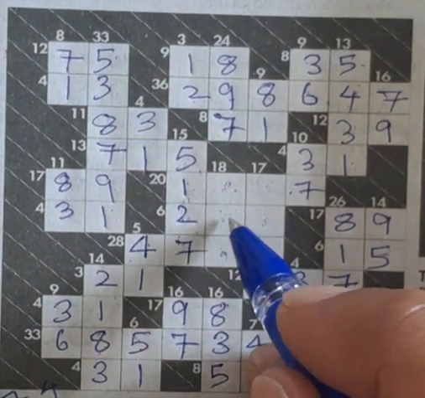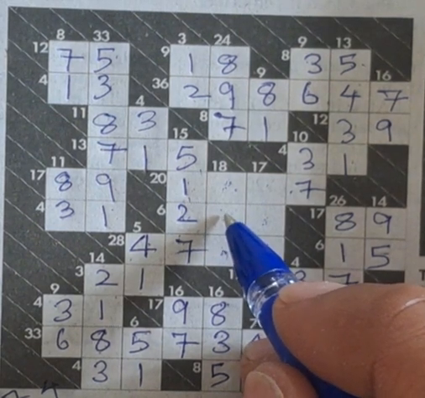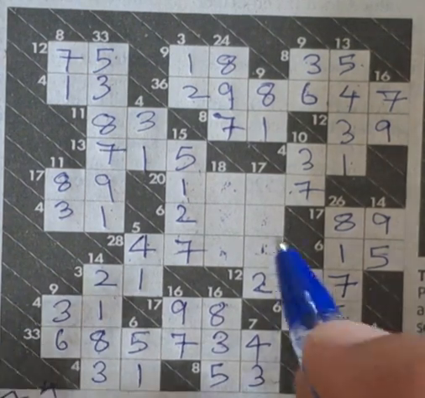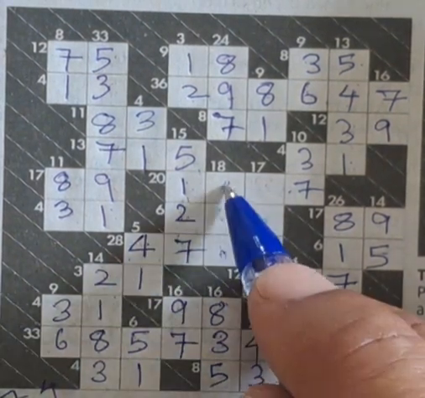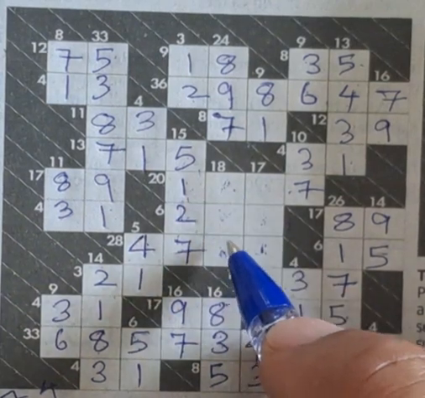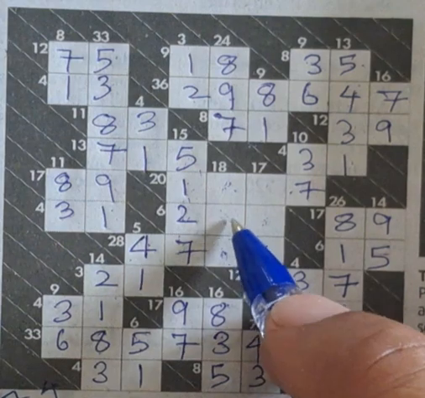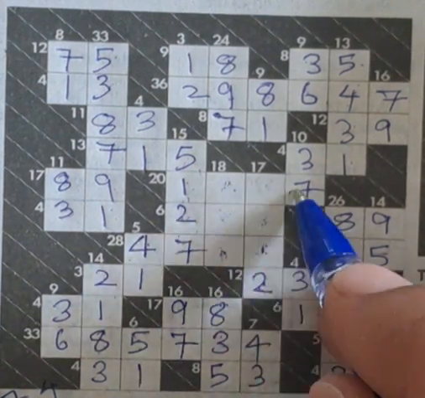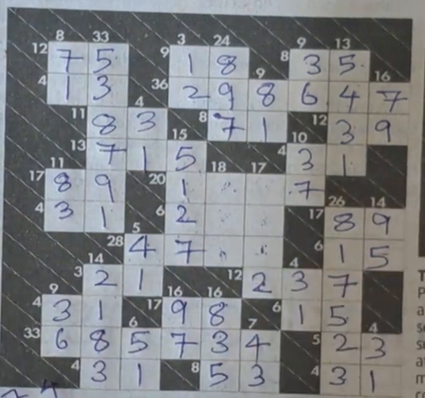Now we see that if we have a 3 here, we have to make this 15. So 8 7 is not possible. 9 5 is the, 9 6 is the combination. If we have a 3 here, 9 plus 6 is 15 plus 3 is 18. 8 7 is not possible because there is 7 here.